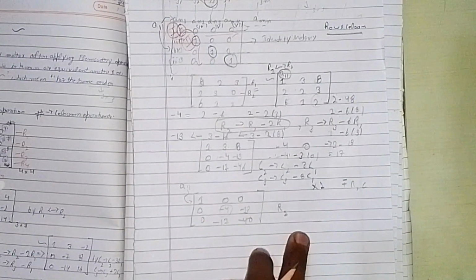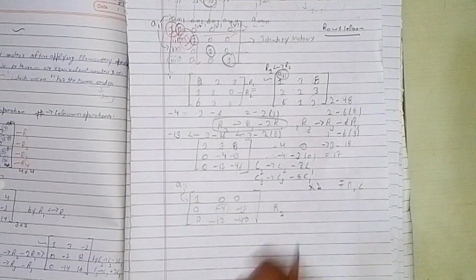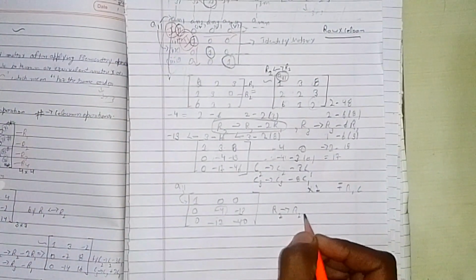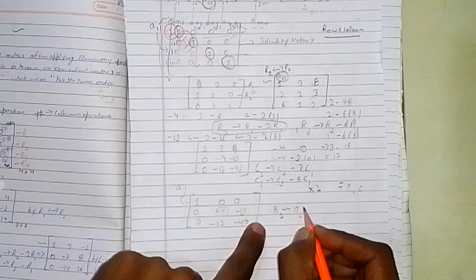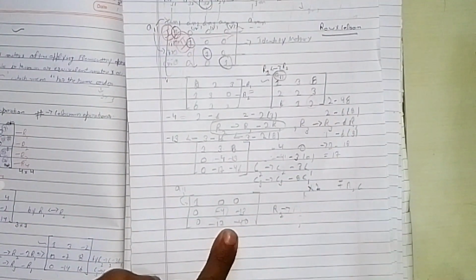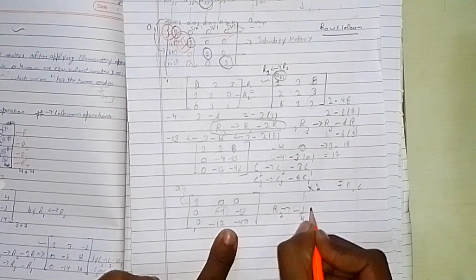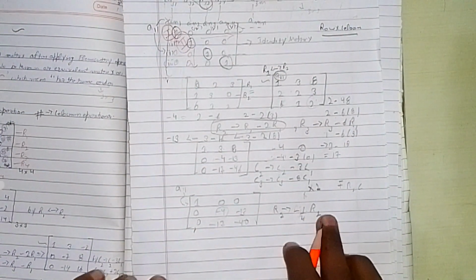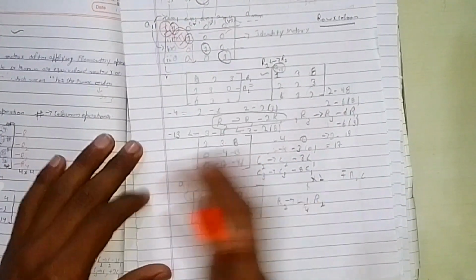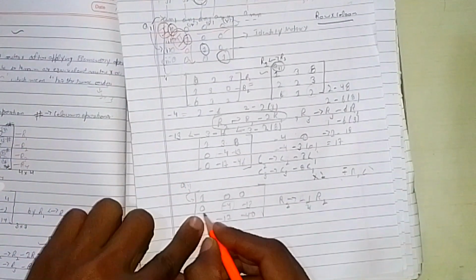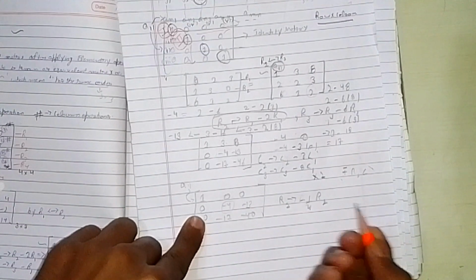R2, this is your R2, this is row 2, row 2 minus 1 by 4 row 2. Okay, minus 1 by 4 row 2 means row 2 multiply होगा minus 1 by 4 row 2 के साथ. तो that is this element. 0 होगा तो कुछ नहीं आएगा, वो तो 0 रहेगा.